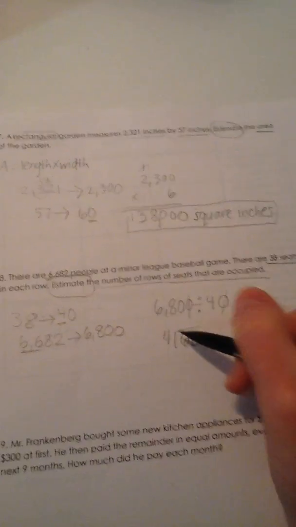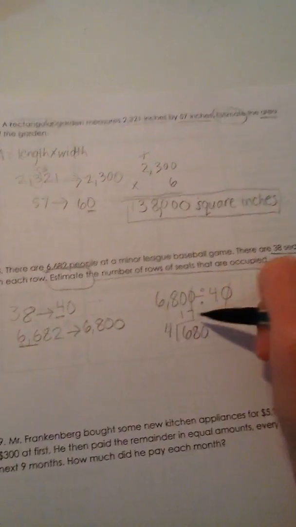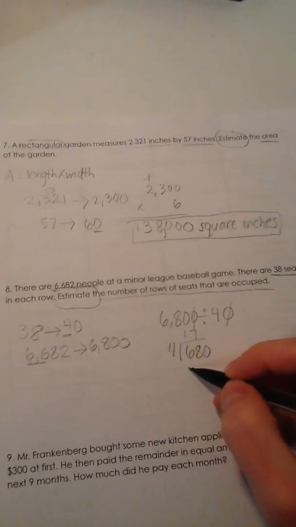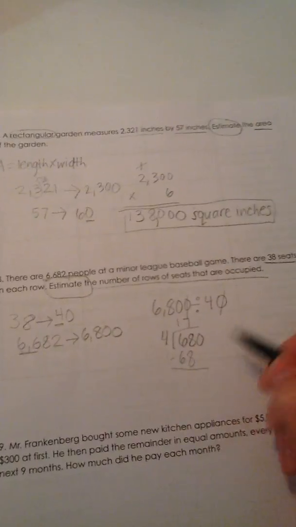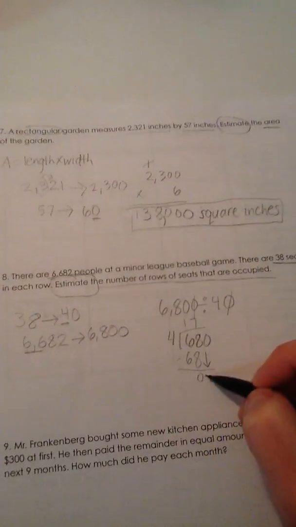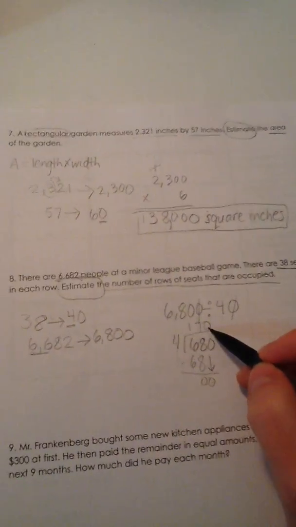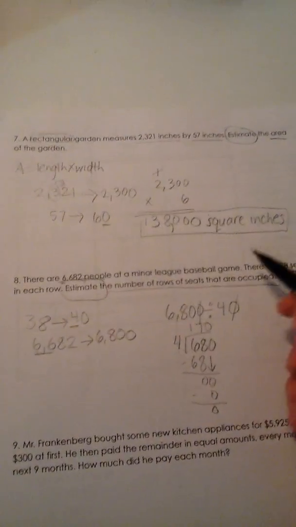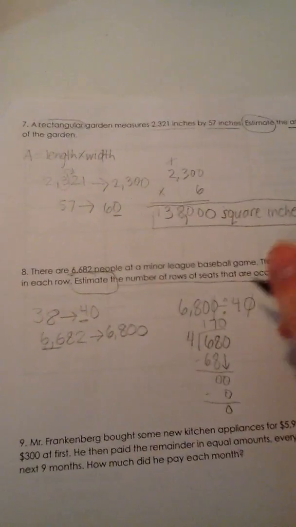We know that 68 divided by 4 is equal to 17 because of when we were talking through the problem at the beginning. And 17 times 4 is 68. We subtract, 68 minus 68 is 0. Bring down the 0. 0 divided by 4 is 0. 0 times 4 is 0. And we subtract. So our answer is going to be 170 rows.